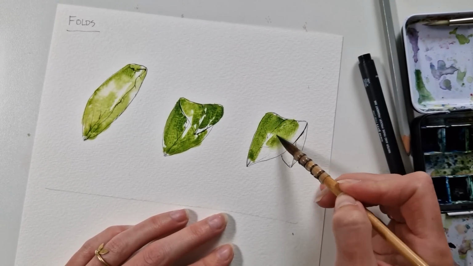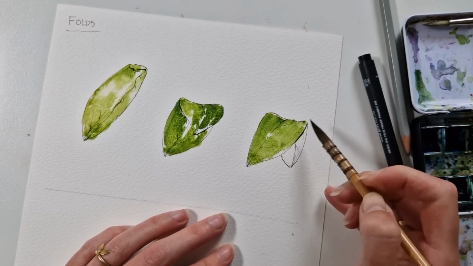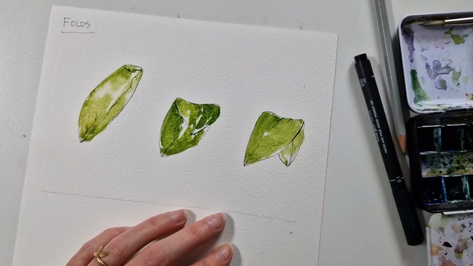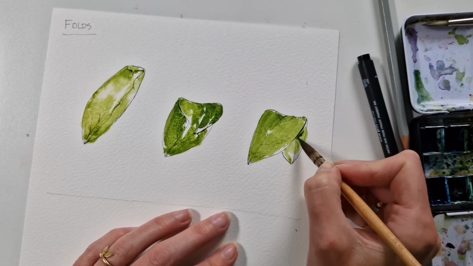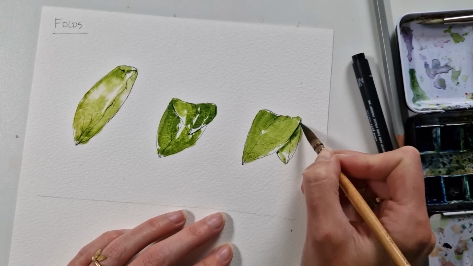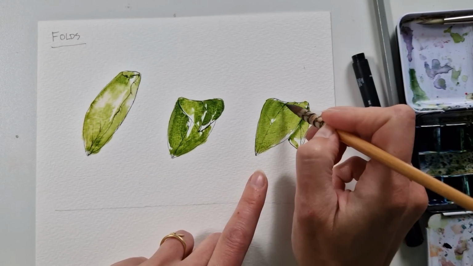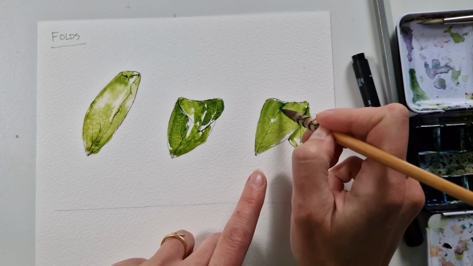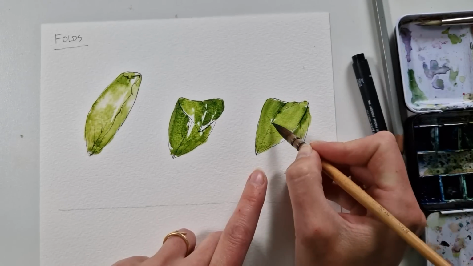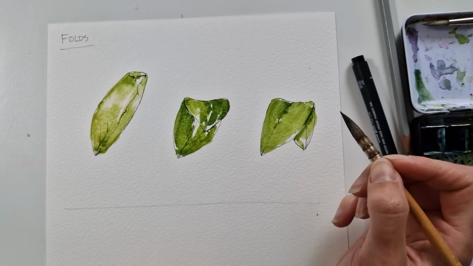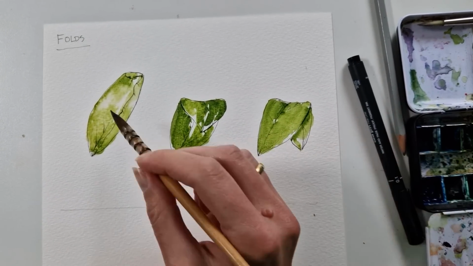So putting that in here. And here you can add it to the bended area here. And that will give us a little bit more shape. And also often there will be a shadow in the center there as well. So you can put that in too.